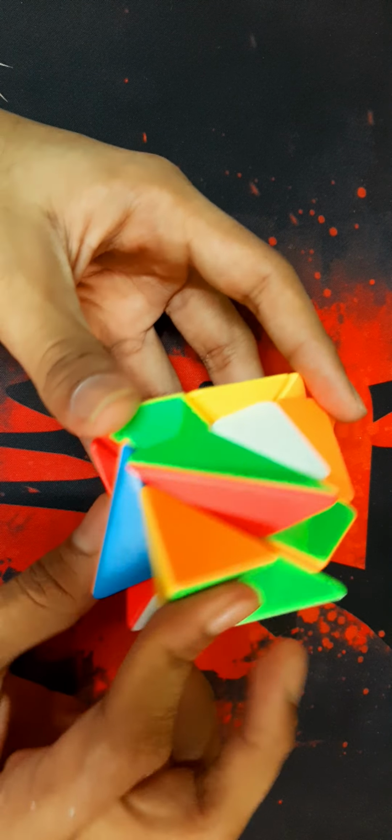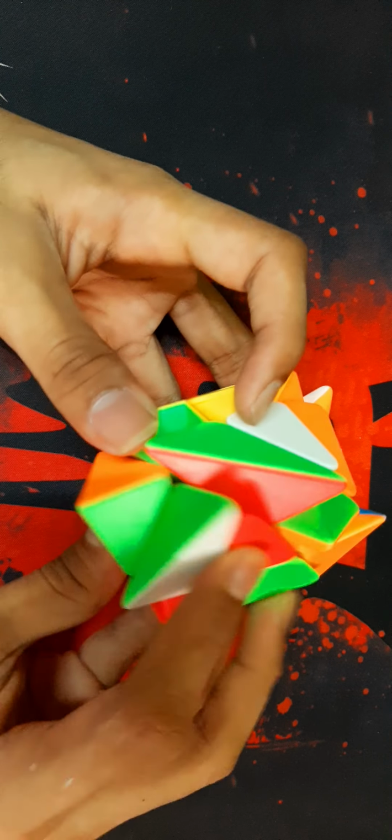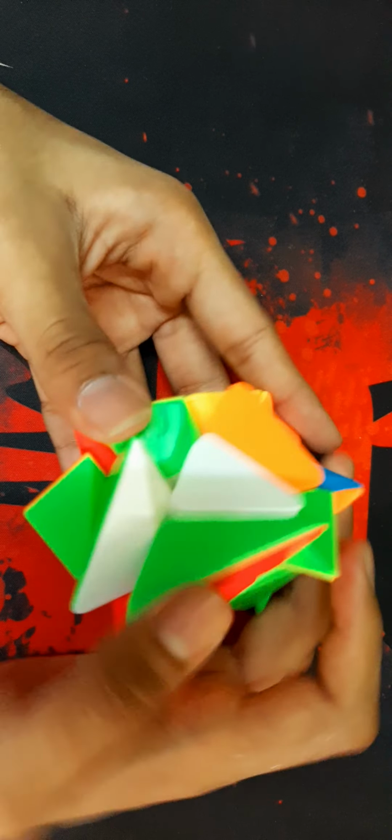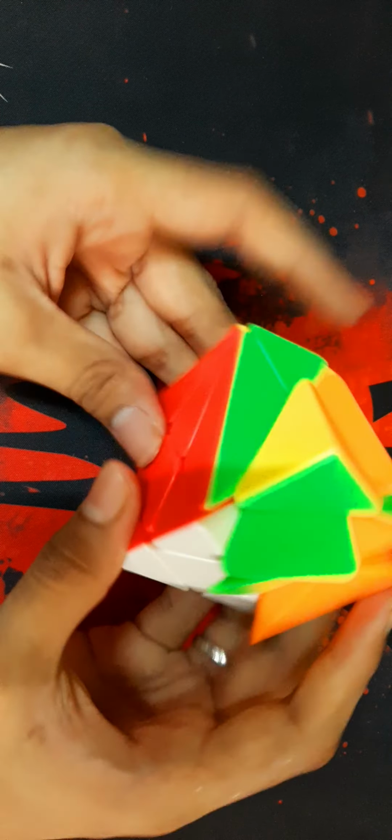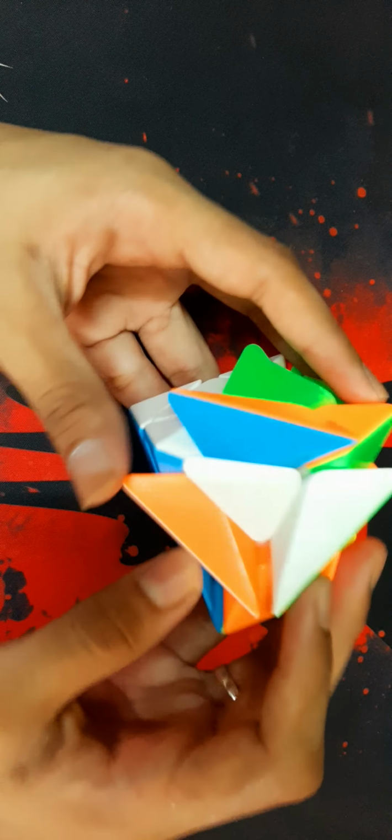Now let's turn in this side, turn in this side. Now it's matched. Then in this side, no, it's not going to match. I think it has to be matched in that way. Now place in this thing. Yes, now it's matched. And one thing is left.